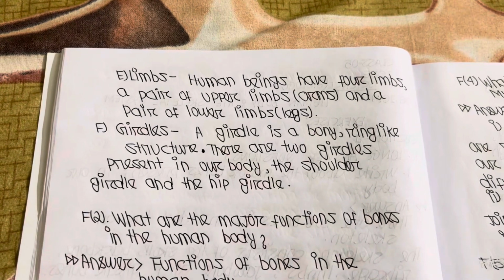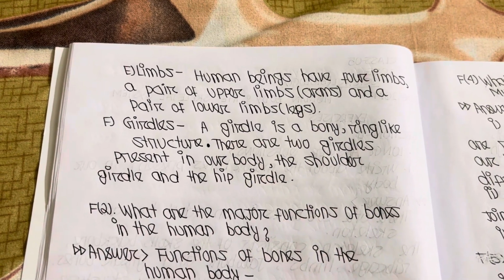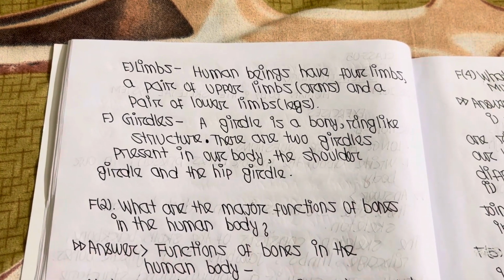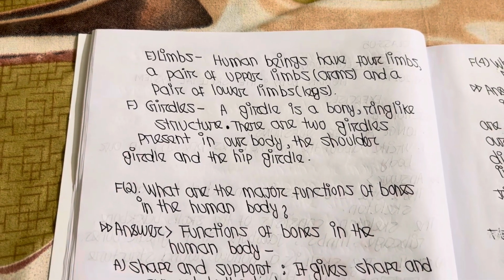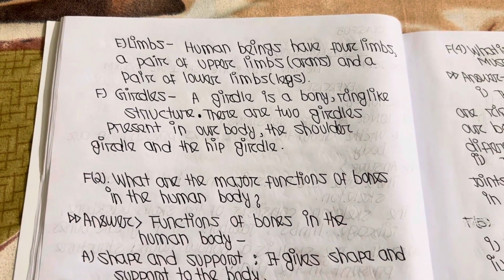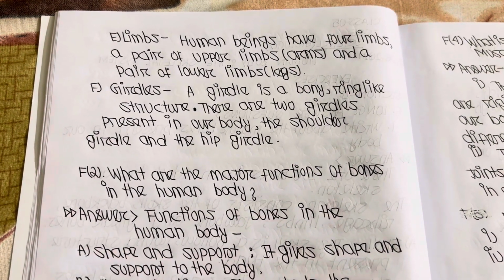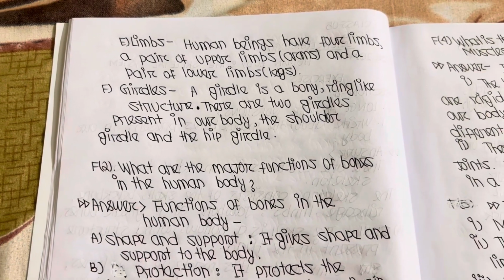Number E. Limbs. Human beings have 4 limbs: a pair of upper limbs, that is arms, and a pair of lower limbs, that is legs. Number F. Girdles. A girdle is a bony ring-like structure. There are 2 girdles present in our body, the shoulder girdle and the hip girdle.